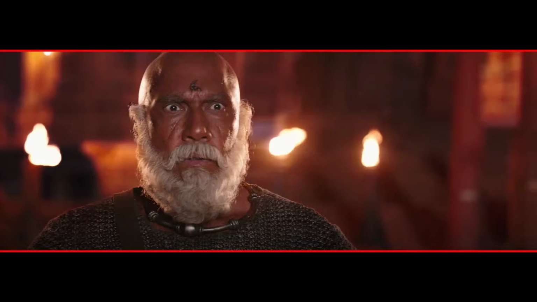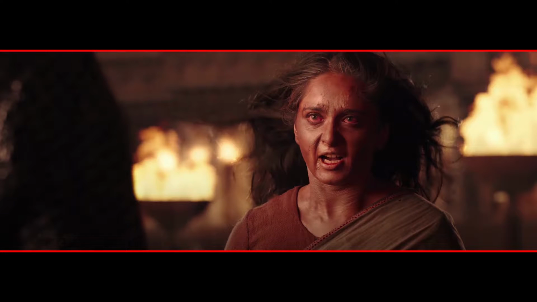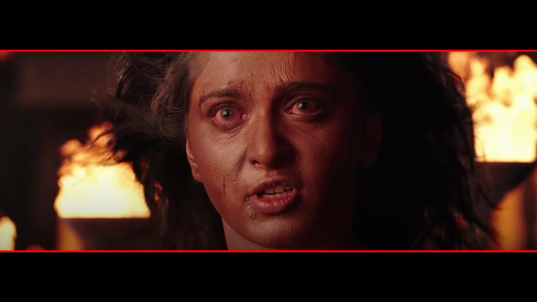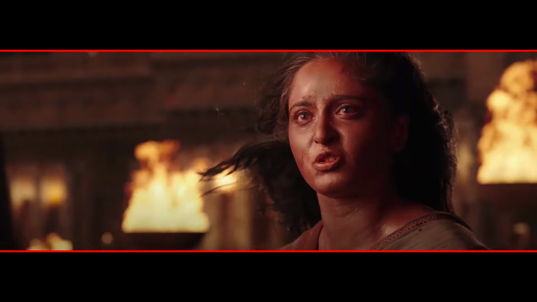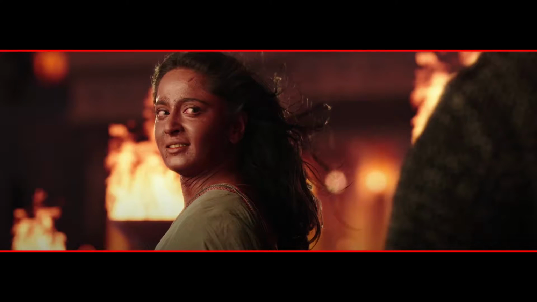And if you see in the Katappa shots, the fire behind him is very small and the fire behind Devasena is very large. That just tells how angry she is, how deep her emotions are, and the situation she is in. The emotions she's facing are really terrible, and she wants to get out of this situation. The fire in the background just tells how deep the emotions she's facing are.